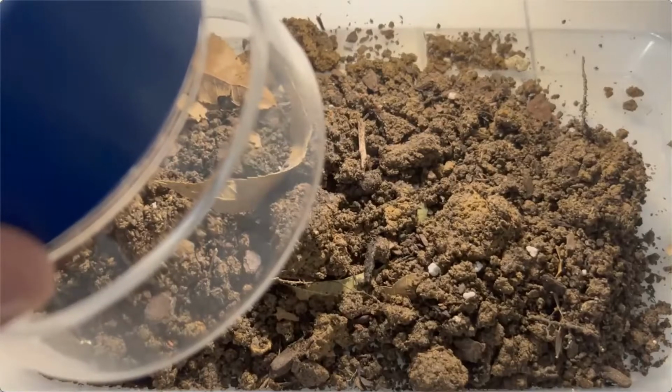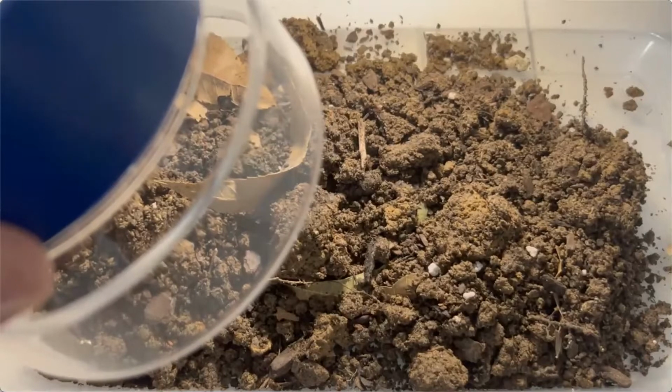All right friends, let's see what soil is made out of. Let's see what we can find in soil.